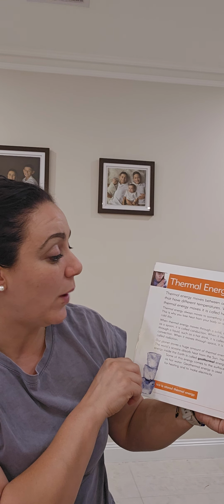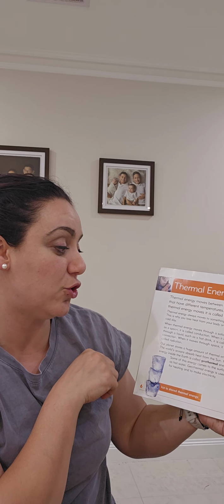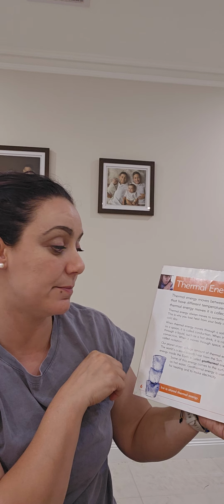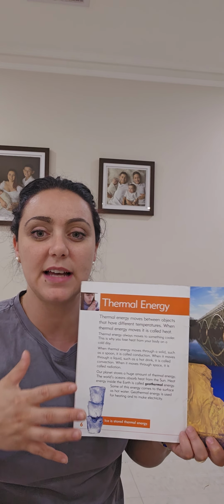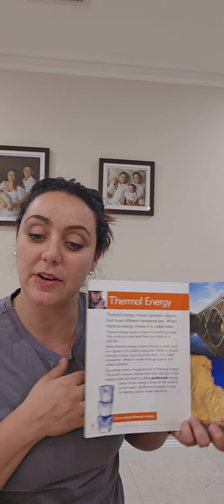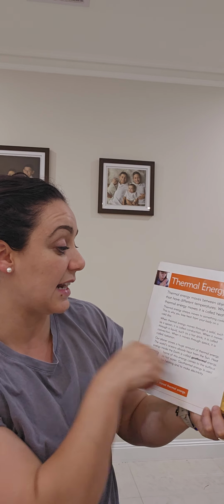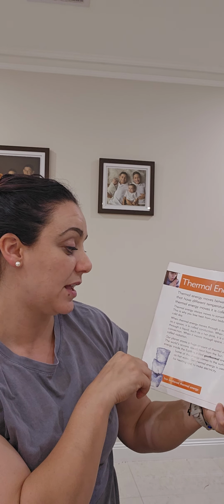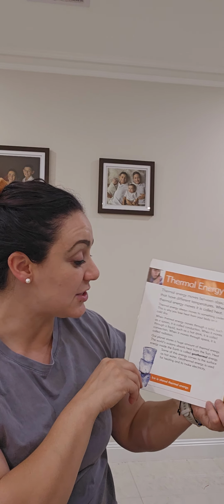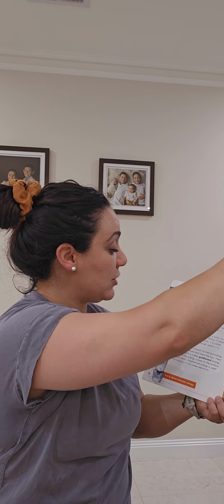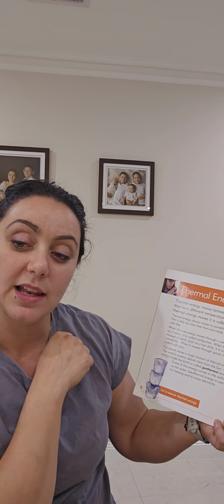Now, thermal energy always moves to something cooler. This is why you lose heat from your body on a cold day. So have we all been warm when we've gone into a classroom, we've stepped outside to go play and it's really cold, and then all of a sudden we start to lose our body warmth and we start to become cold as well? Have we all experienced that? Yeah, so this is exactly what thermal energy is doing, all right? And when thermal energy moves from a solid such as a spoon, it is called conduction. Do we know what conduction means? Nope, that's all right. We're going to write that word up and we're going to learn about that a little bit more later on. Let's keep reading.